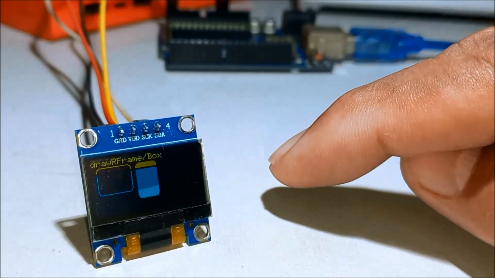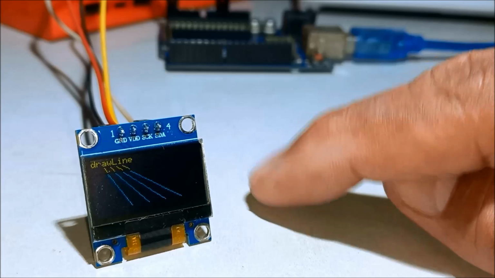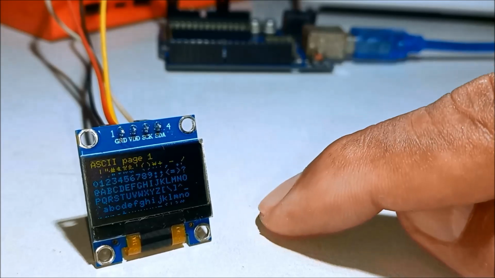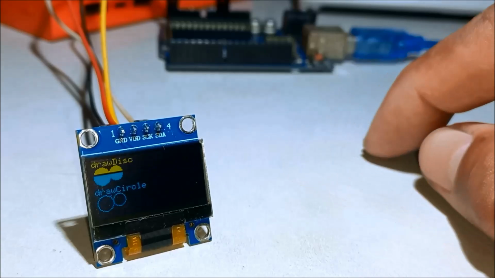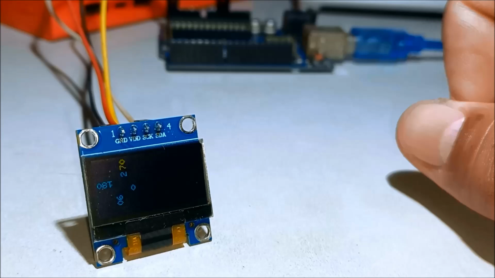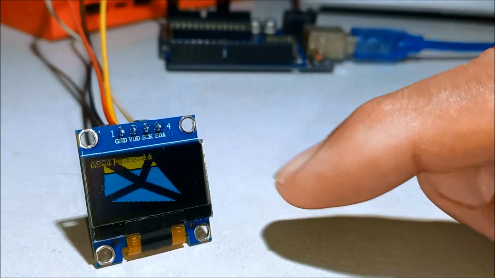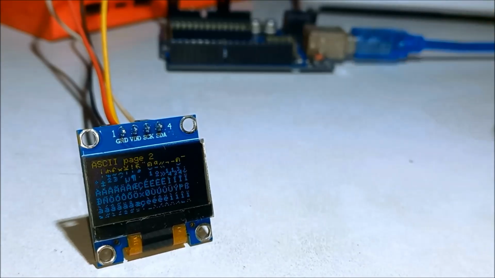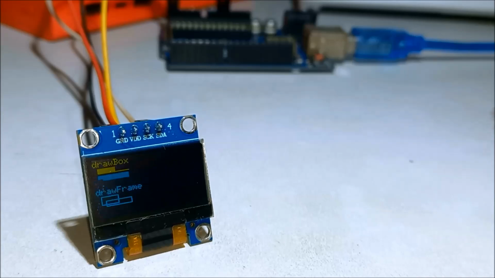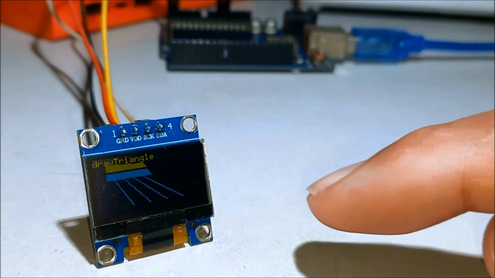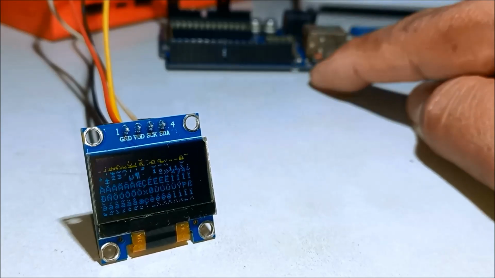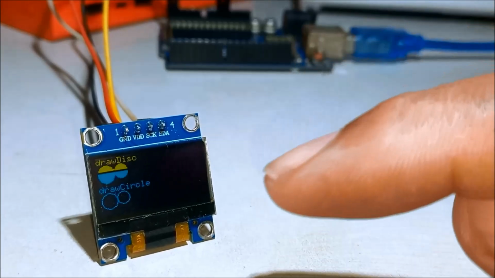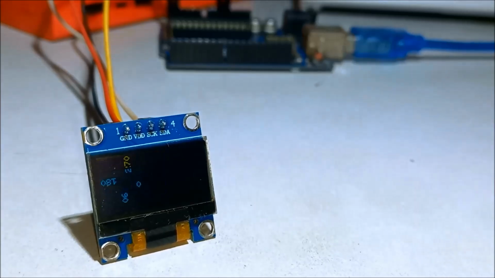Here's now our graphics test animations from the drivers, and we uploaded usually the U8g2 library to the Arduino. So this is the graphics test, still connected to our Arduino Uno. So this is the graphics animation.